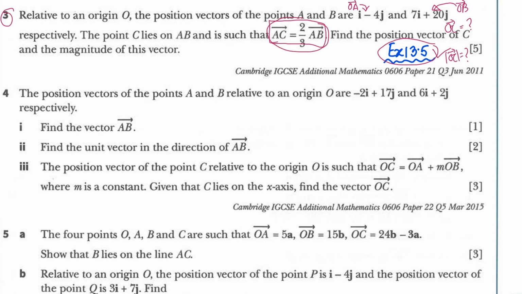So we know that in terms of position vectors we can write AC equals OC minus OA if we break it down, because that is the information given, and 2 by 3 of OB minus OA, because in terms of position we can write it. So make OC the subject, then you can write OA plus 2 by 3 of OB minus OA. Now we are going to put the vectors in from there.